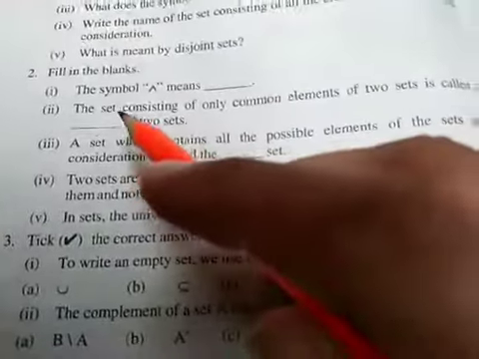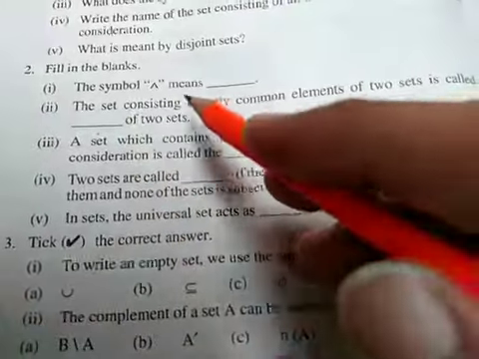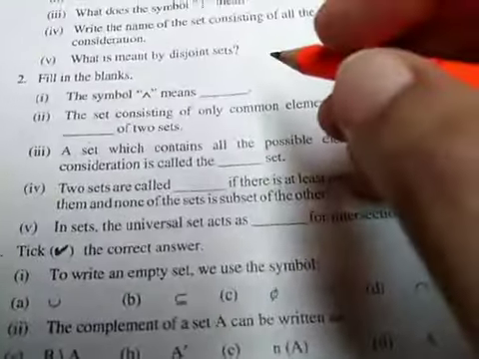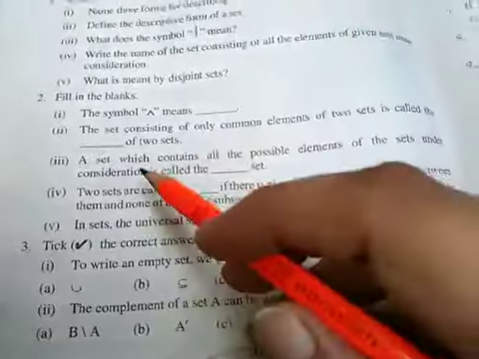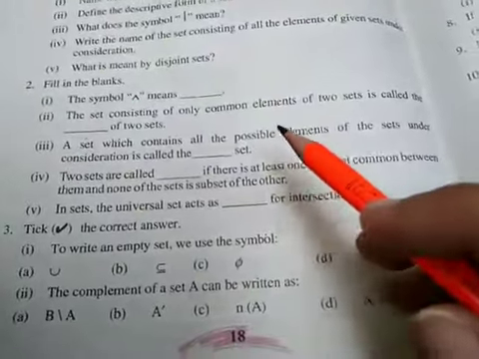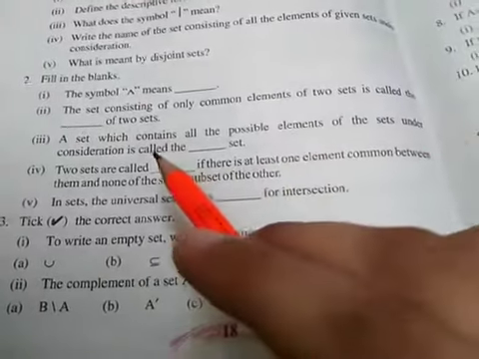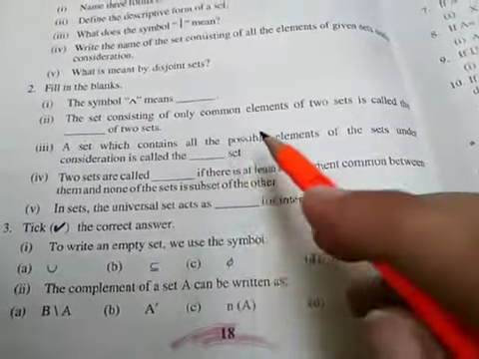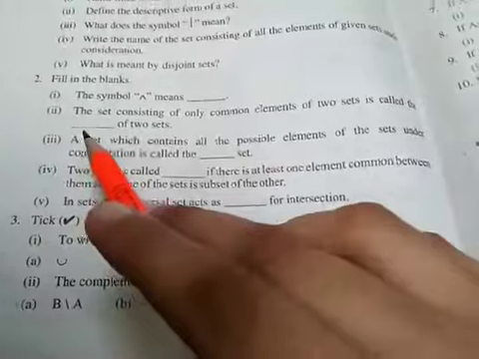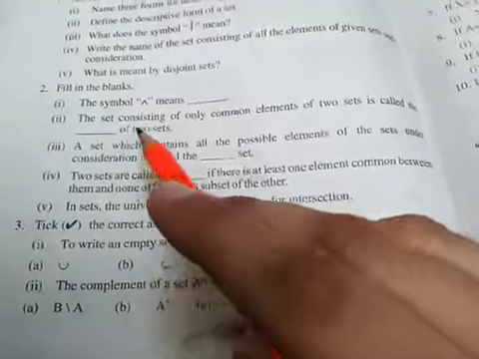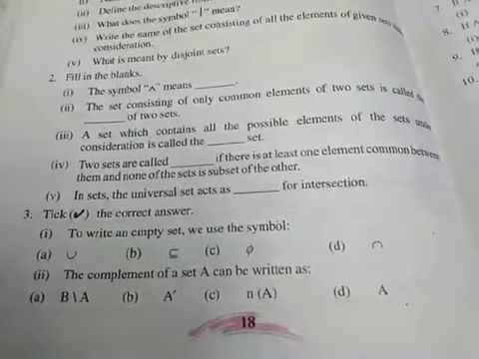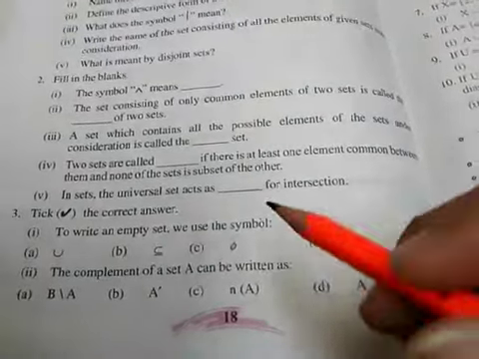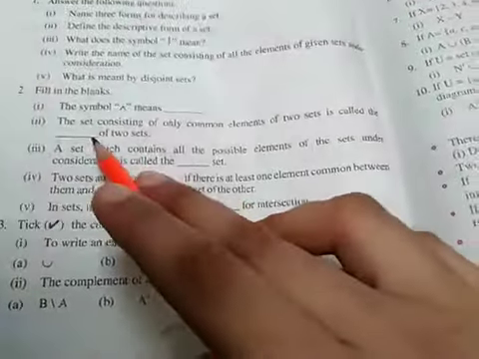The symbol means, and this symbol means, and this, consisting of only common elements of two sets, is called dash of two sets. Common elements is called the intersection of two sets. When we find only the common elements of two or more sets, then it is called the intersection of two sets. Write intersection in the blank.